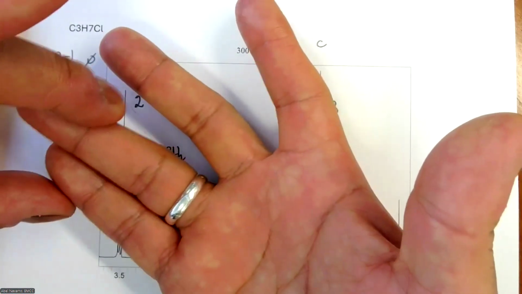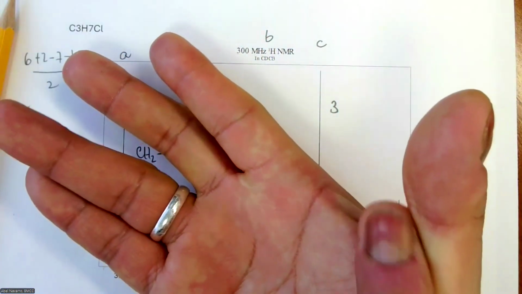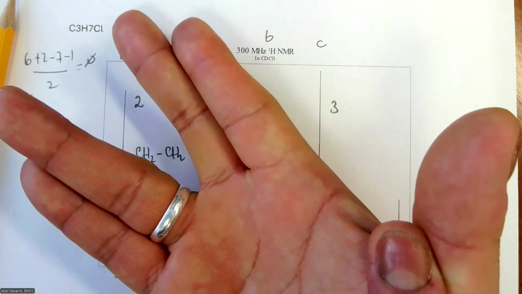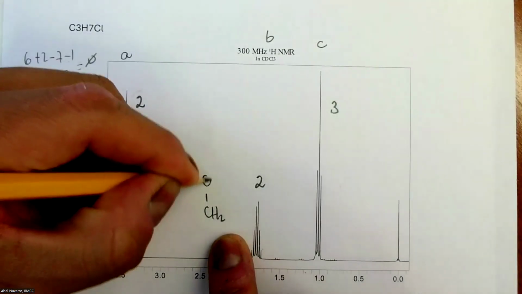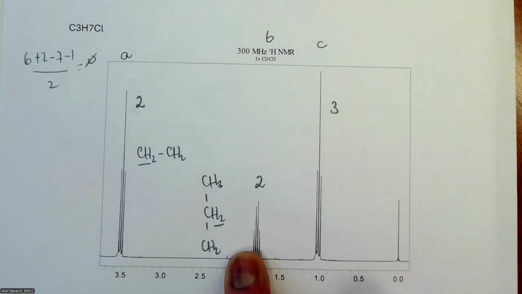Oh, professor, can I have CH2, CH2, and CH? Yes, you can also have that. But how likely is that? Very unlikely. It's more likely to have CH3 and CH2. Okay, so that means that this guy is going to be a CH2 next to a CH3 and a CH2.